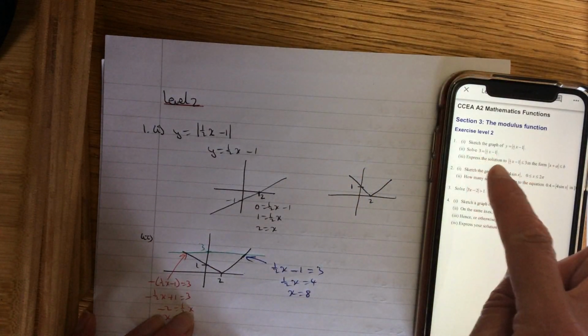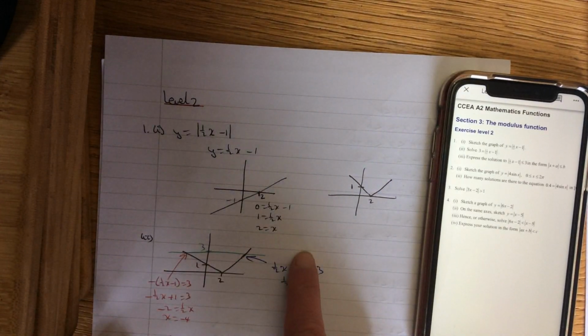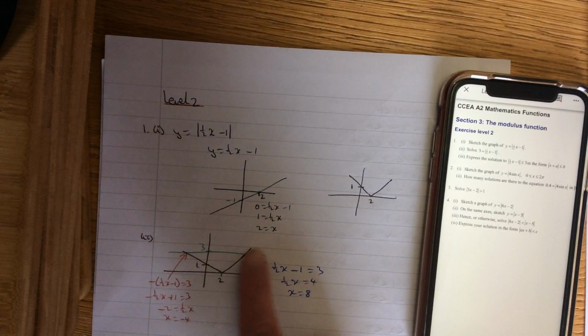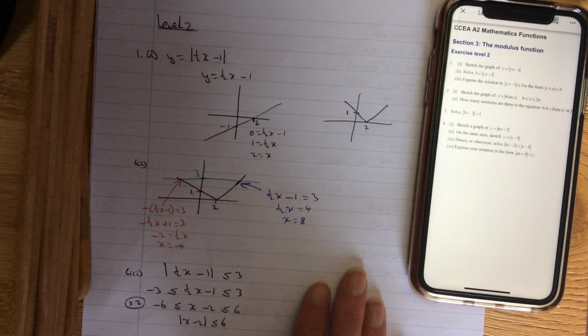Now, I'm looking to solve the equation when it equals 3. So I've got my graph, just put the line y = 3 in there. This bit has been on the negative side, so when you remove the modulus, it's a negative in there. This side was always positive, so when you remove the modulus, it's positive, and just solve it out.